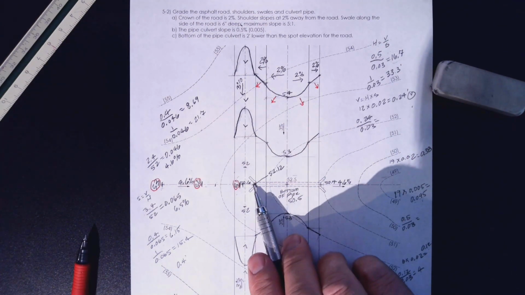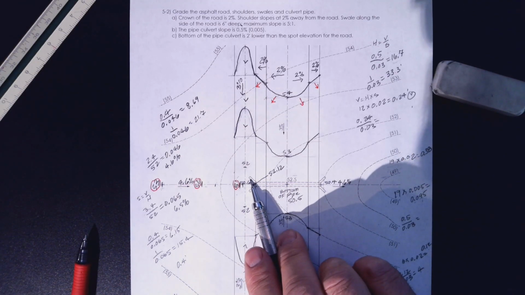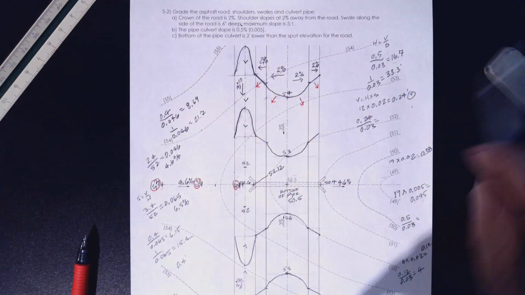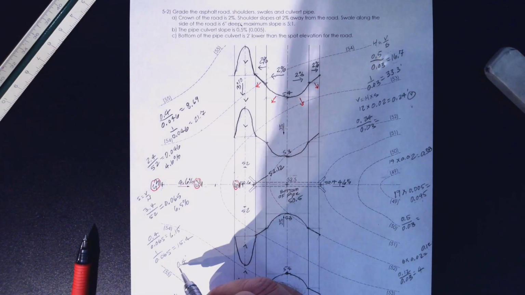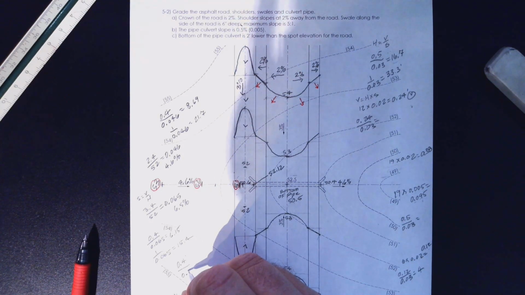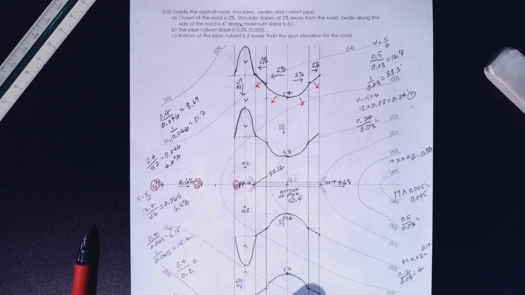So if this is 50.6, we've got to go 0.4 feet along this wall, and we're going at 20%. Horizontal equals vertical divided by slope. Vertical 0.4 divided by our slope, which is 0.2, 20%. 0.4 divided by 0.2 equals 2 feet.